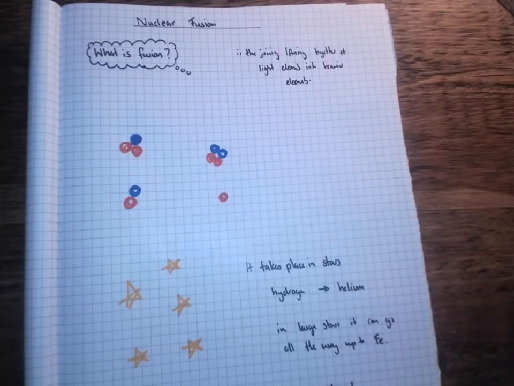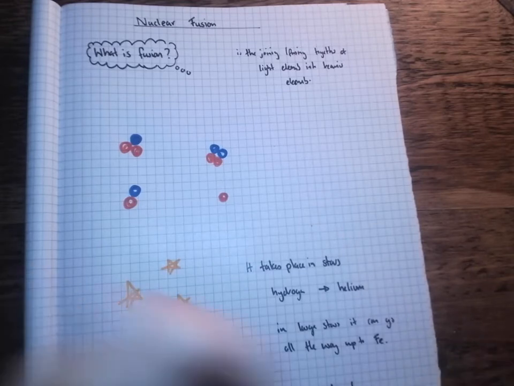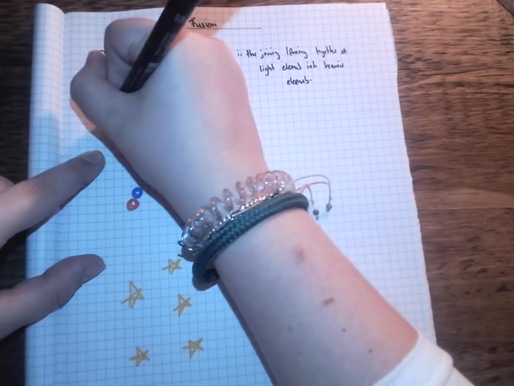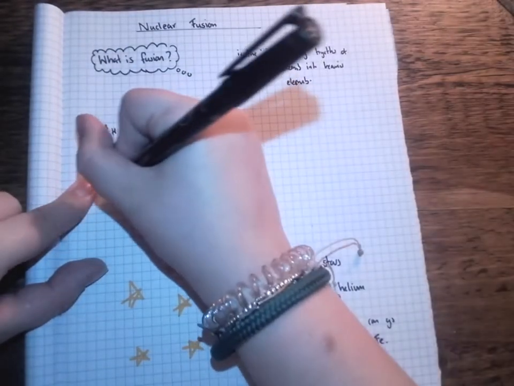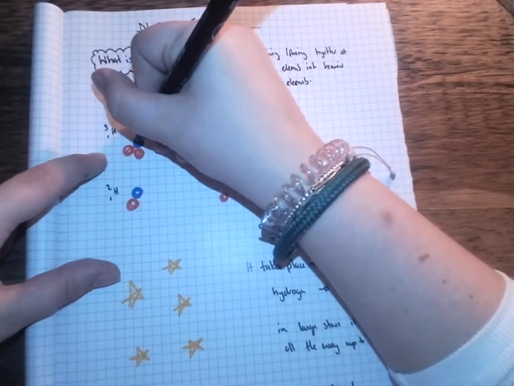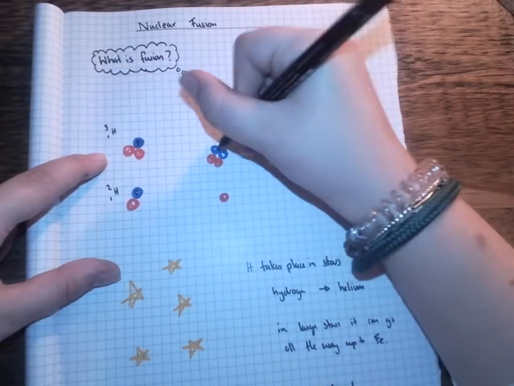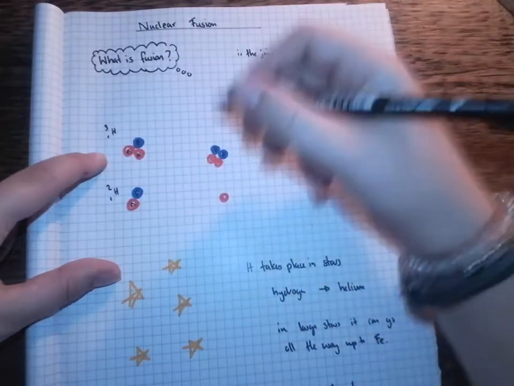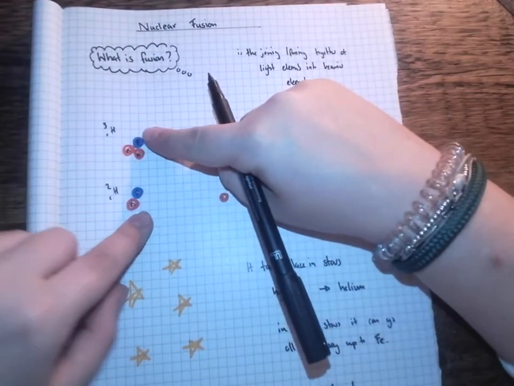So we're going to look at an example of this. We're going to use a common example that happens in nuclear fusion in stars, looking at some of our isotopes of hydrogen. So I've got tritium here, hydrogen 3,1, and I've also got deuterium, hydrogen 2,1. My protons here are in blue and my neutrons in red. What happens is we want to fuse these two together.